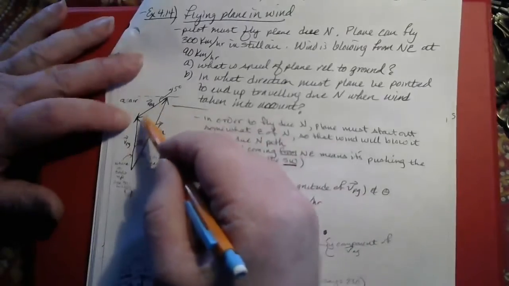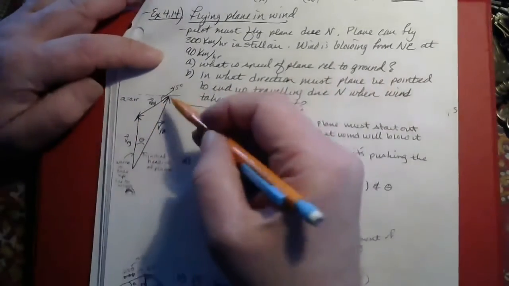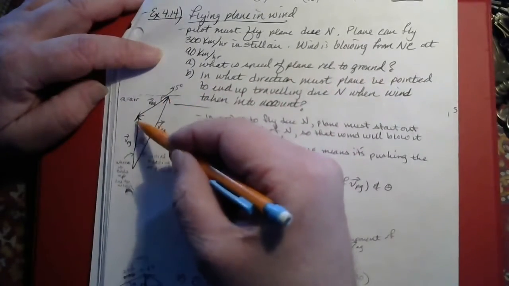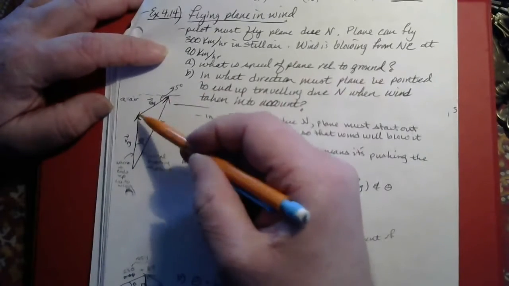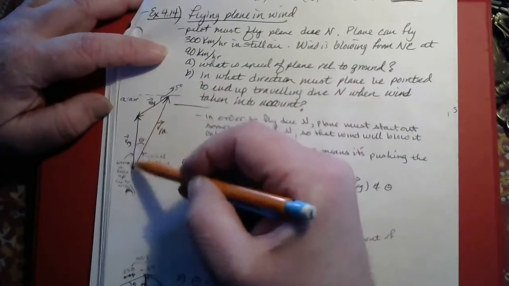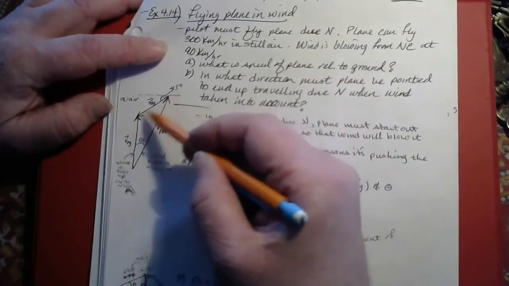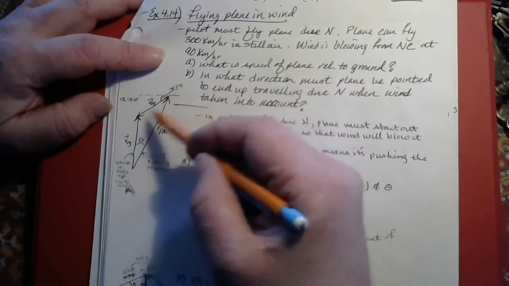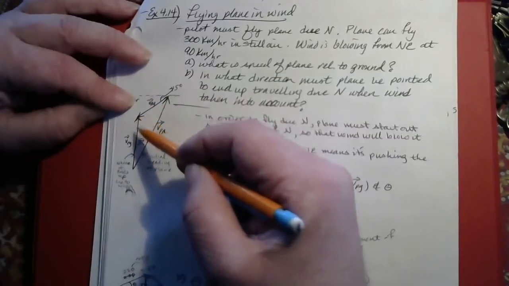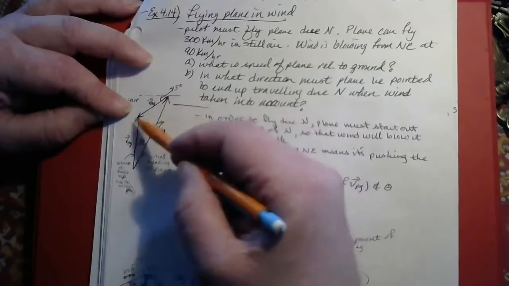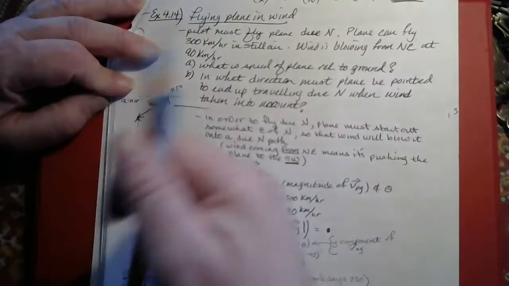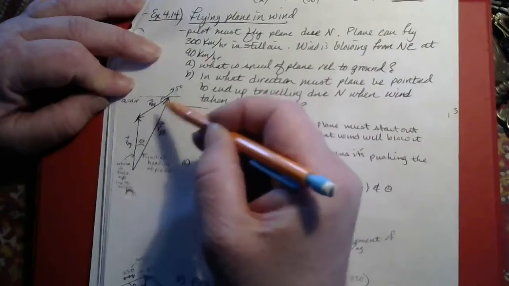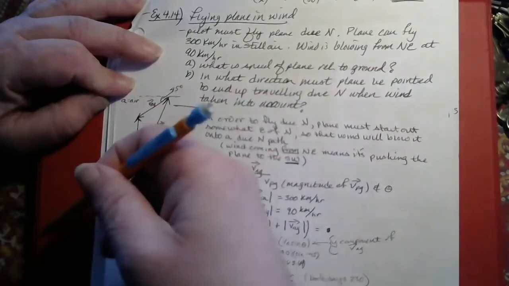The diagram here gives you a pretty good idea of what's going on. If you want the plane to end up going due north at a certain speed, but the wind is blowing from the northeast at a certain other speed, then that wind is going to have the effect of not only slowing you down, but pushing you toward the southwest. If the wind is coming from the northeast, that means it's heading toward the southwest.